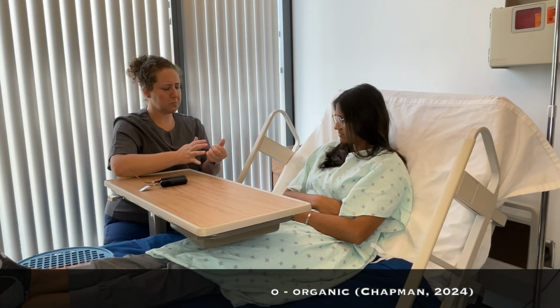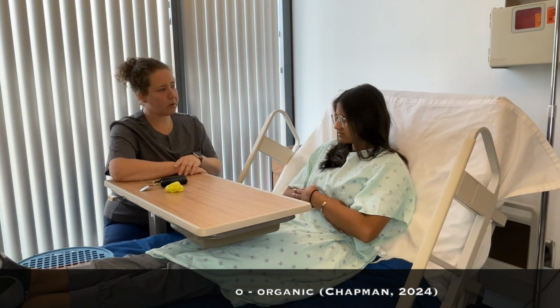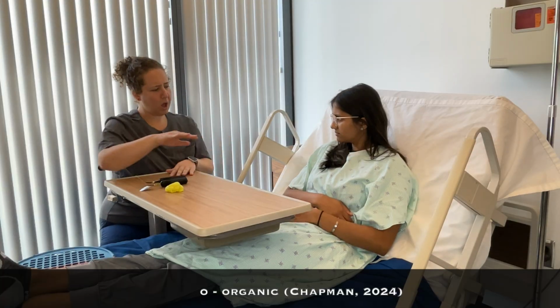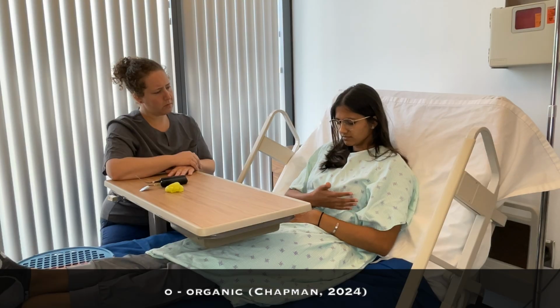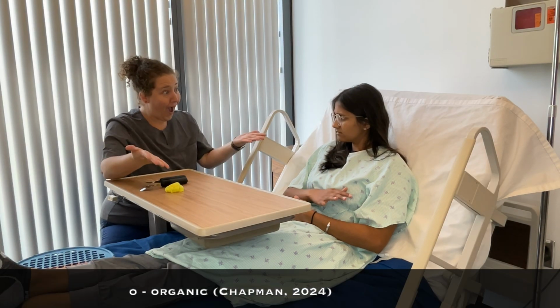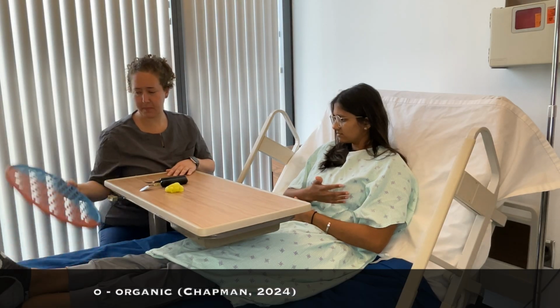Here's an example in OT practice. Imagine a client gestures to indicate pain in their arm. Instead of ignoring it or trying to redirect, you respond with a nod and a gentle gesture, acknowledging their discomfort. That's our yes. Then you pick up a softball and demonstrate squeezing or stretching movements, offering an activity. That's our and.